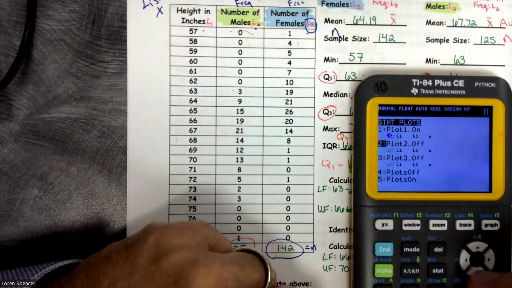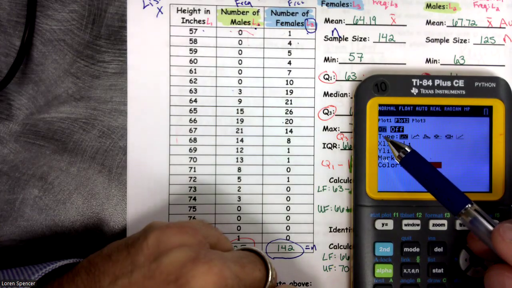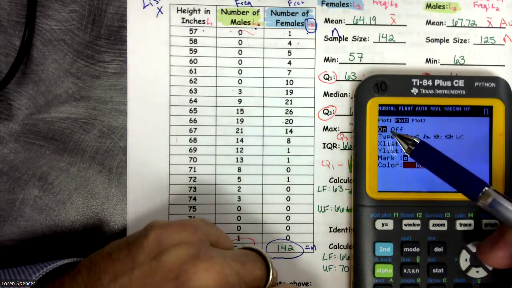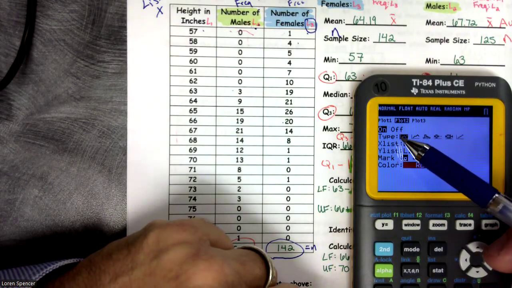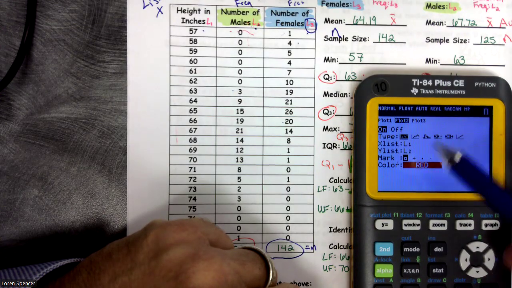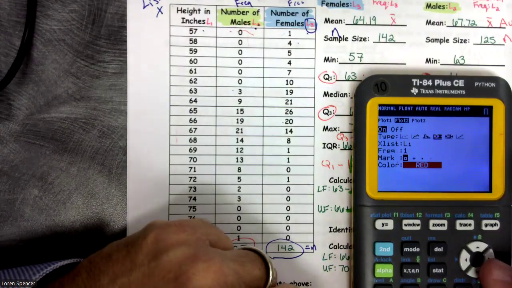All right, we're going to go back to blue stat plot. I'm going to drop down 1 and press enter. Once again, I'm going to arrow over so that the on is flashing and press enter and make sure on is in black. Off should not be in black. I'm going to drop down one and select a box plot that has the dots again and press enter.